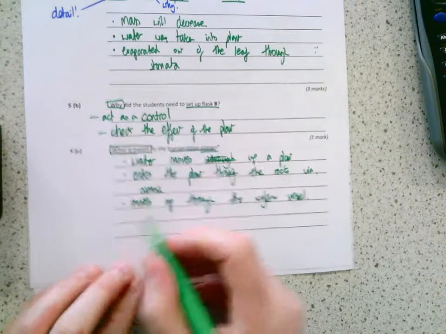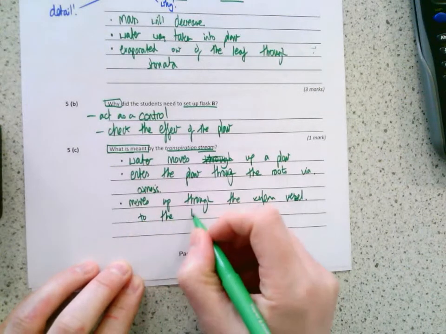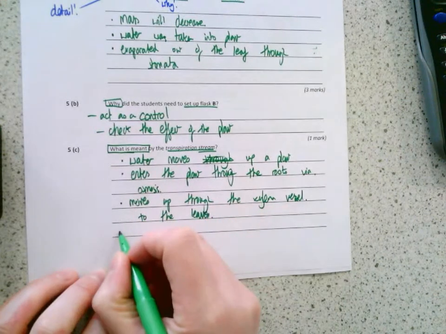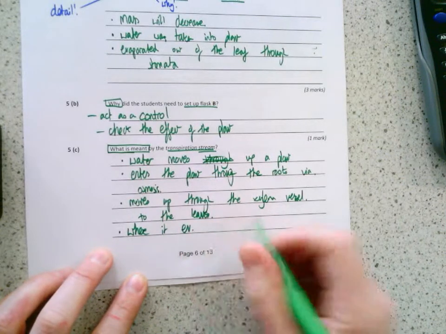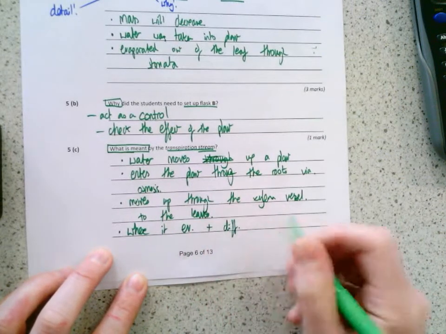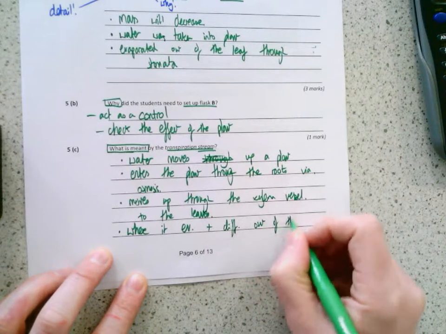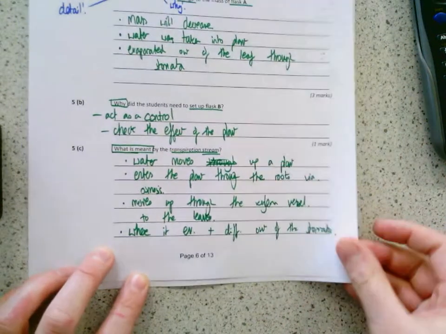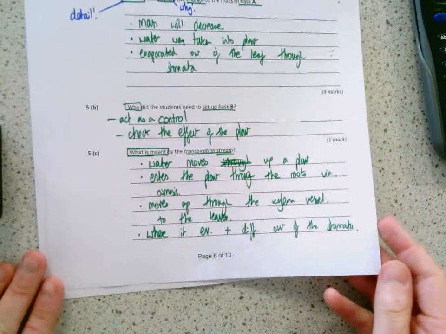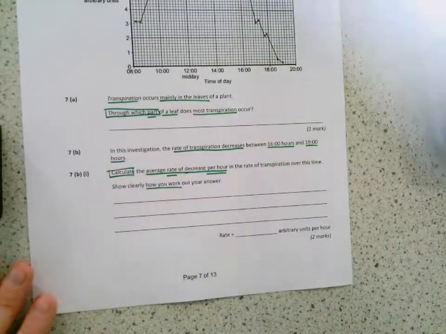Things to add to the leaves. What happens when it gets through the leaves, where it evaporates and diffuses out of the stomata. Okay, loads of detail that you could have given. Did you give as much detail as I have given? I hope you did. We are on, I think, now the final question, so here we go.